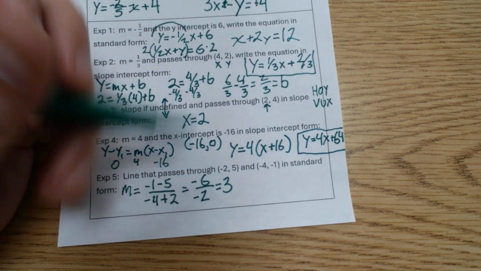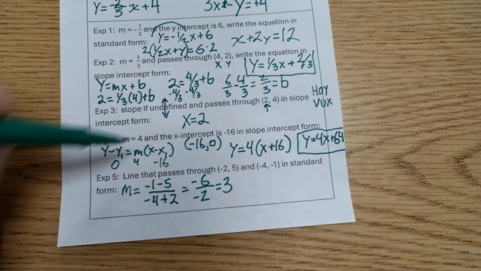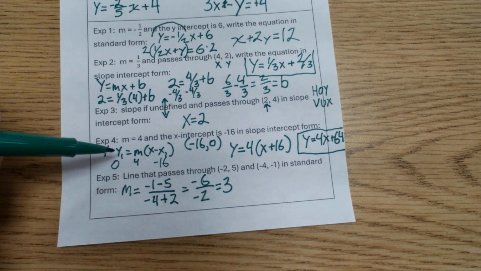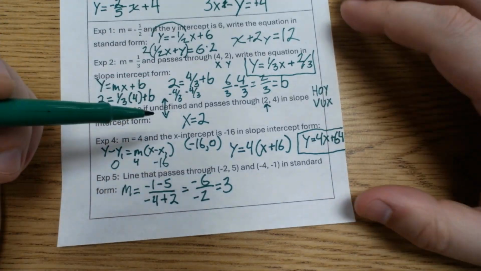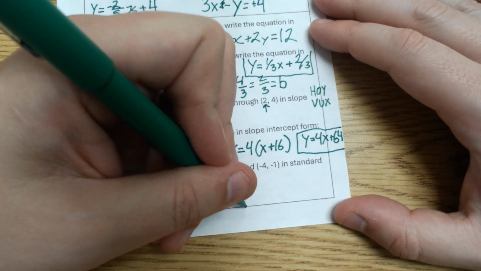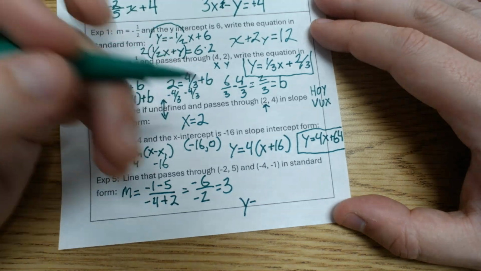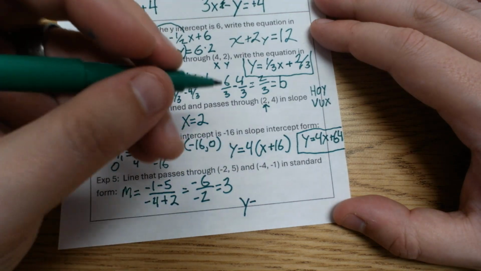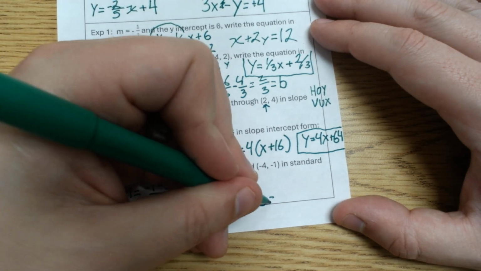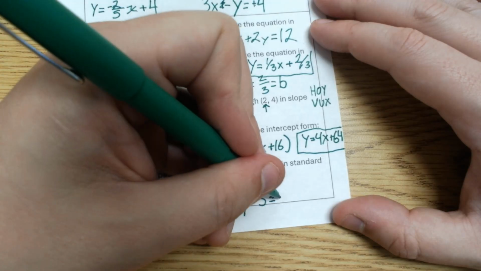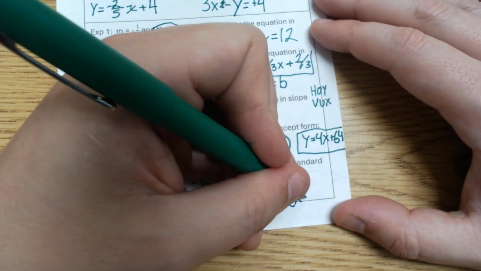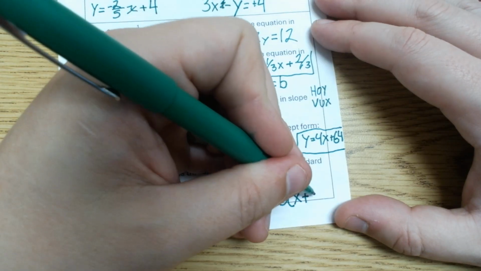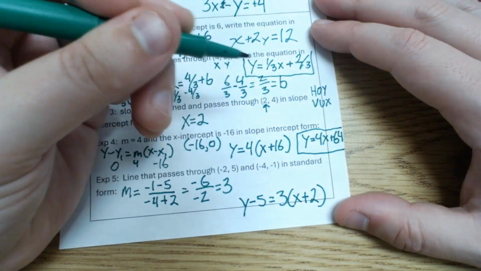Then what I'm going to do is use one of these points and plug it in, and we'll use the point-slope form just to show that as an example with an actual y value. So that again is y minus y1, which is 5, equals the slope, which was 3, times x minus x1, or x plus 2.